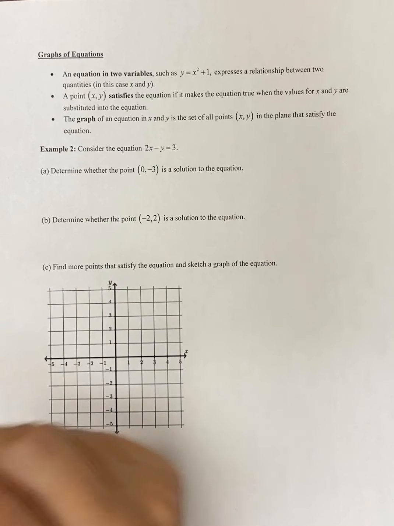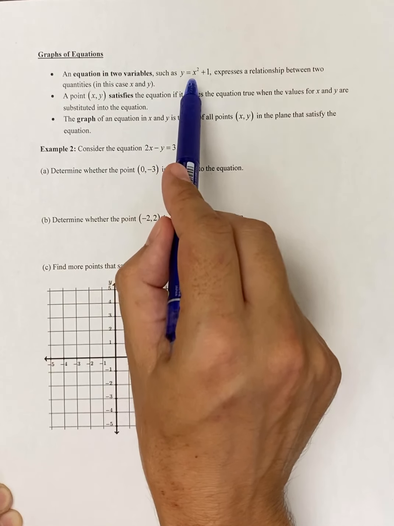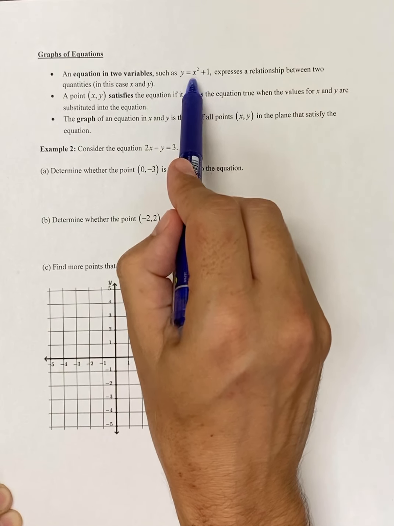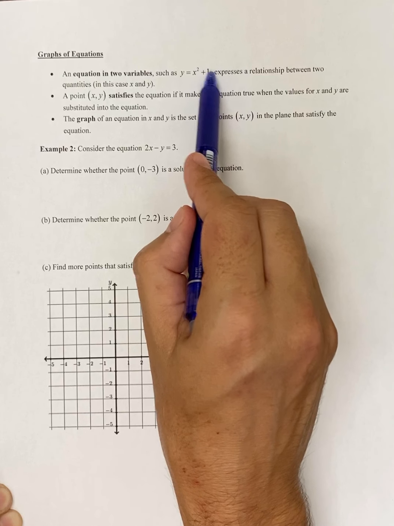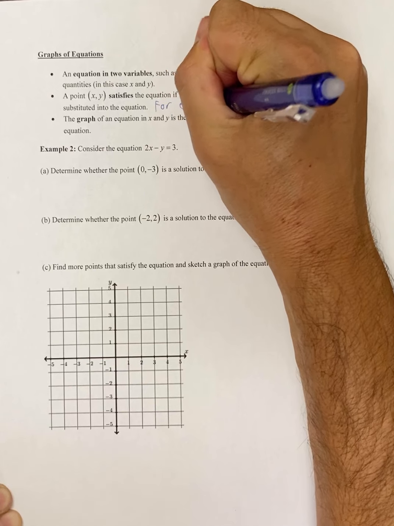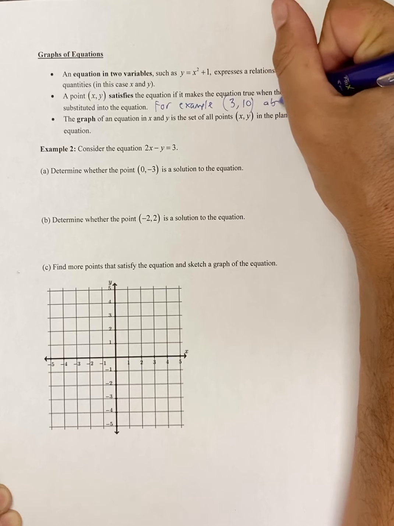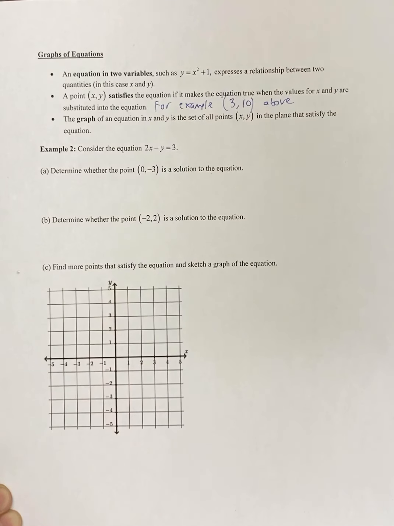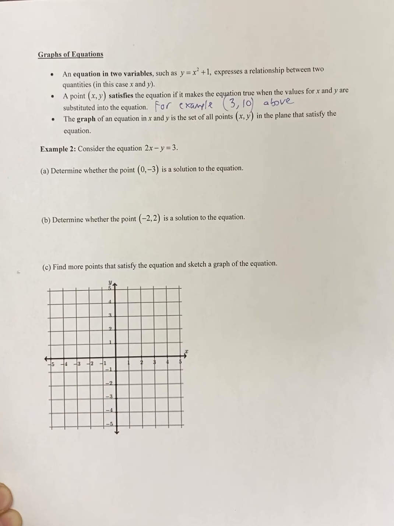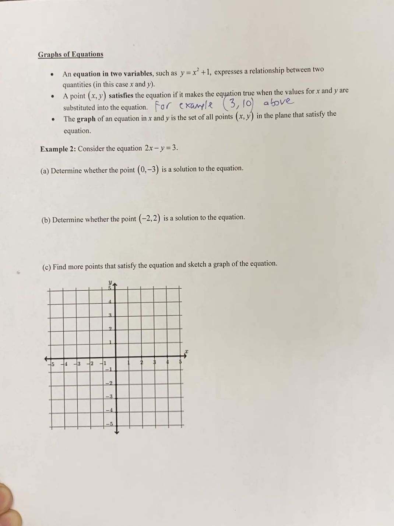So for example, the point 3 comma 10 satisfies this equation because if I were to plug 3 in for x and 10 in for y, the result would be a true statement because 3 squared is 9 plus 1 is 10. And so 3, 10 satisfies this equation. This isn't the only point. So does, let's see, 1 comma 2 or 0 comma 1. There are infinitely many pairs of x and y values that satisfy the equation.